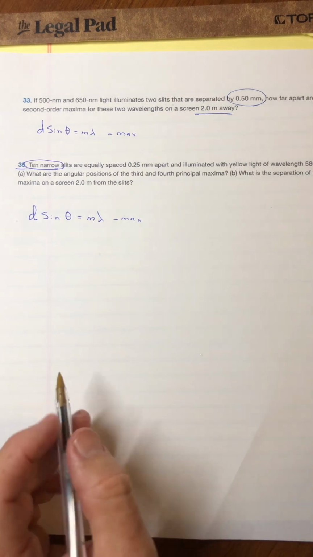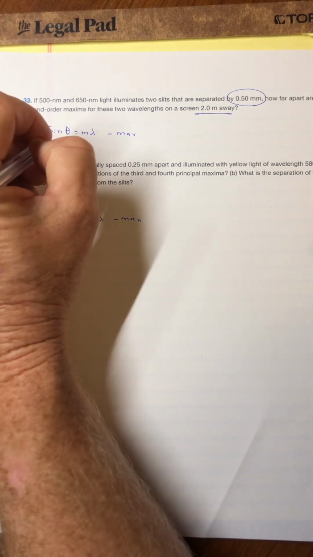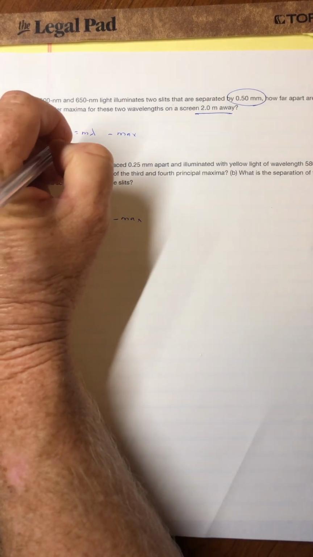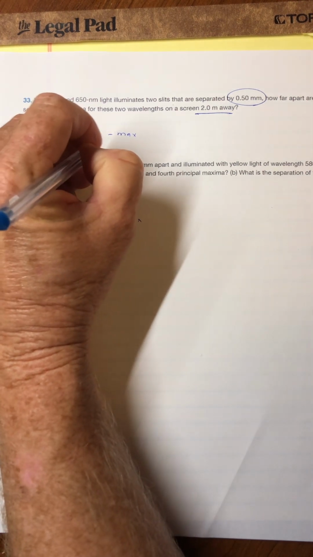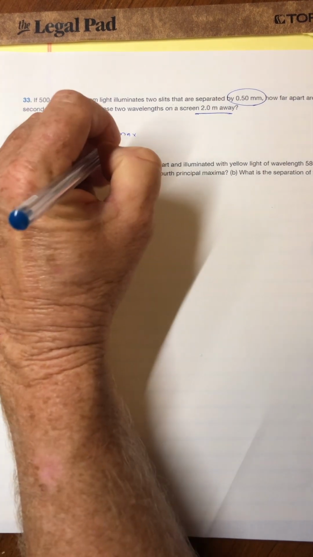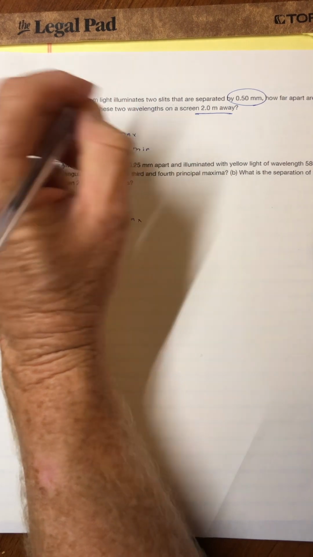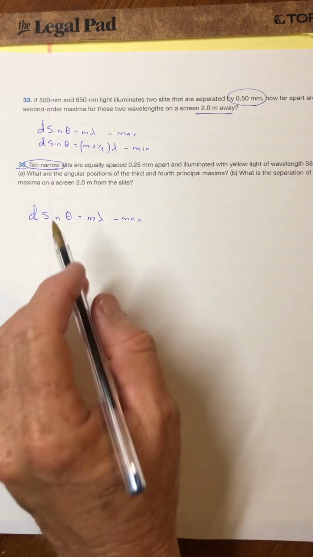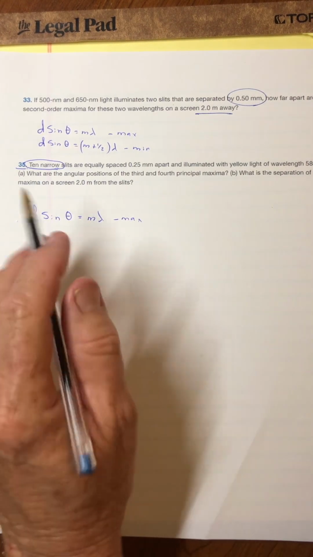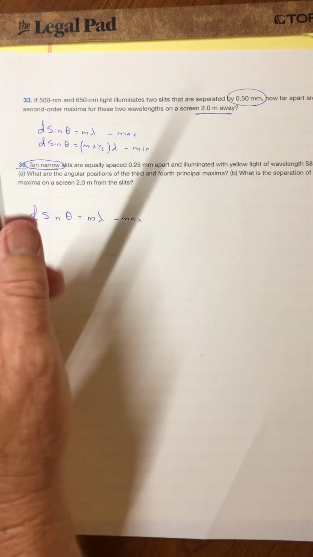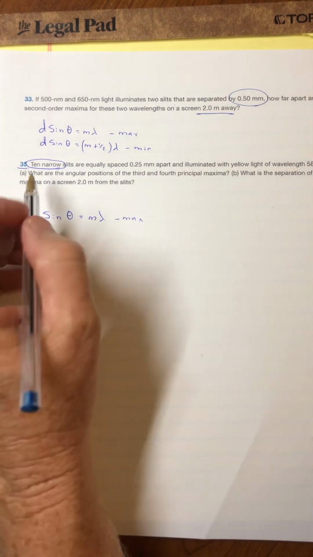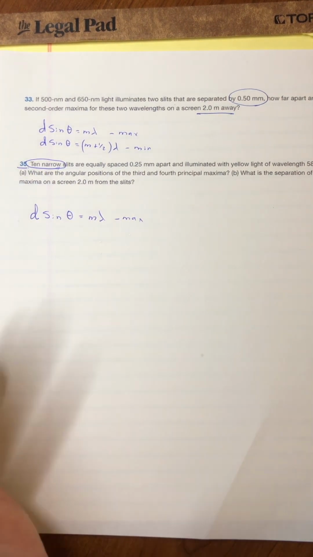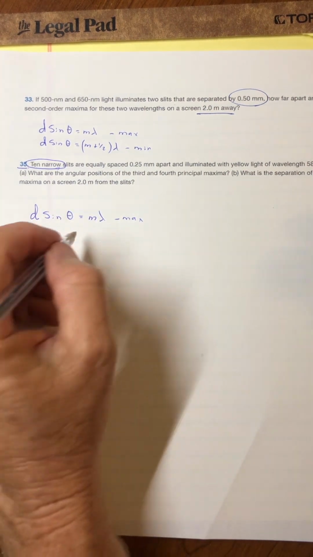For example, the minimums for the double slit, d sine theta equals an integer and a half, being right between the two maximums, does not work when you have 10 slits. In fact, it gets very complicated, and we didn't even talk about what the diffraction pattern would look like when you had 10 slits in totality. We only looked at where the maximums are.